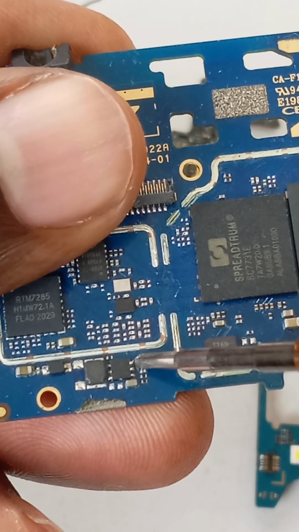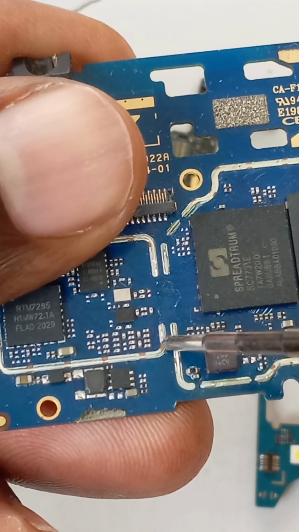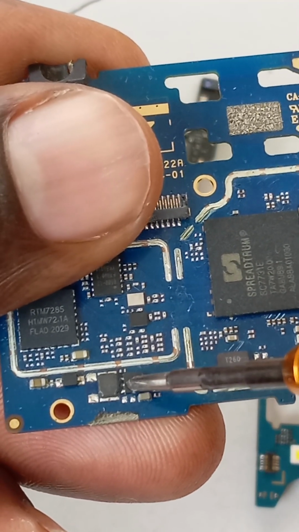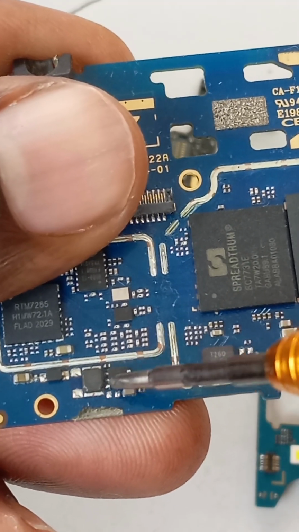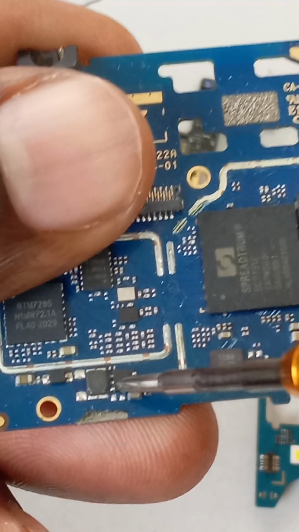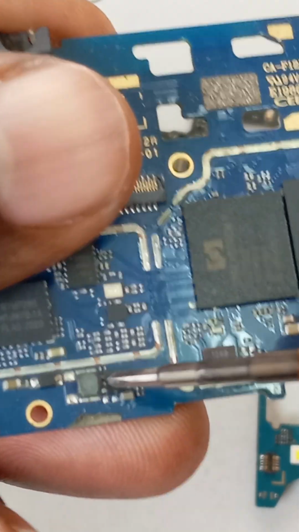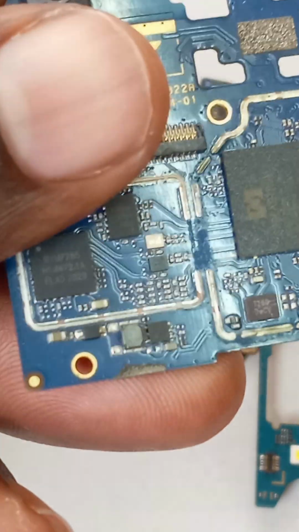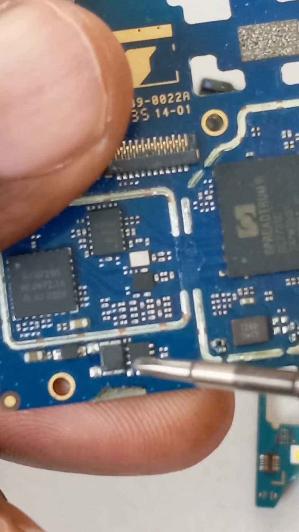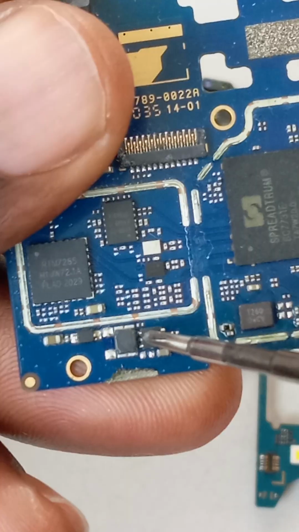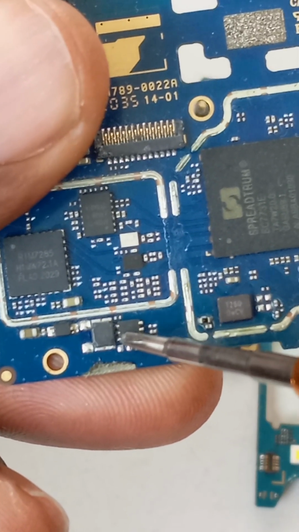And then this other one that is here is the ground. When you test it, you see that it's connected to ground. And then this middle one, the one that is in the middle between the two voltages, is the enable signal. When you look at it closely, you see that it's in the middle of both sides of the voltage. This one is the enable signal. This enable signal is coming from the CPU.